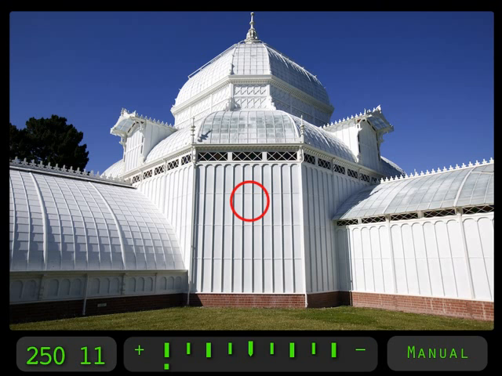Seems to be a little bit less work doing it in manual mode, but everybody's going to find their own groove and find which way works best for them. In both of these cases, we got to the same place. It's just a matter of what you prefer.